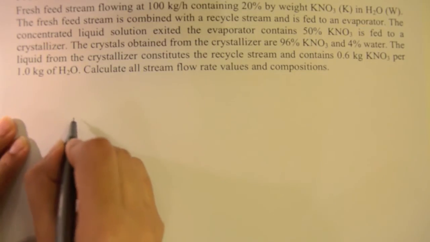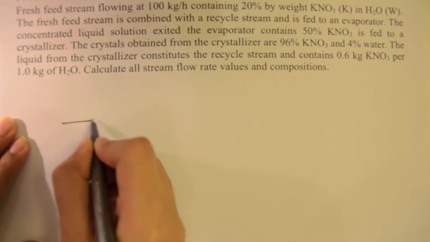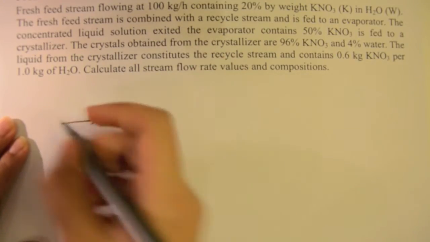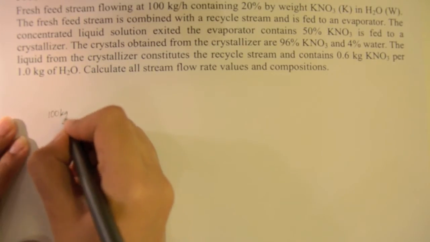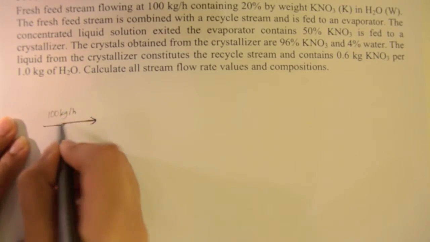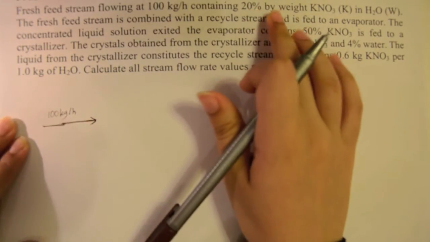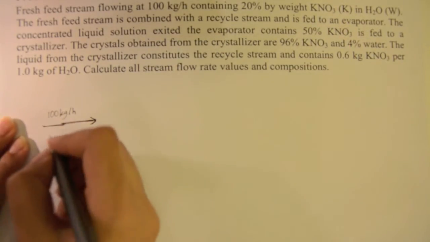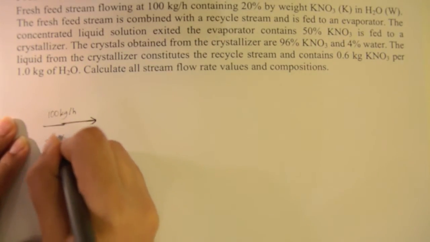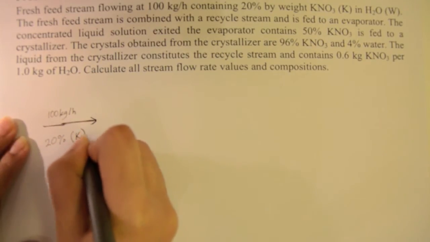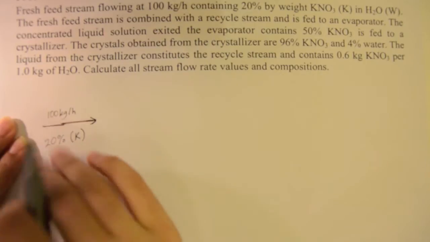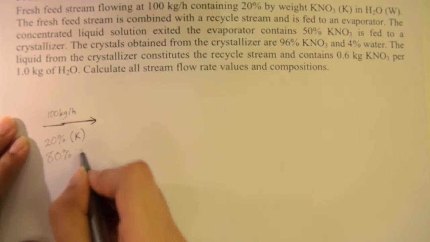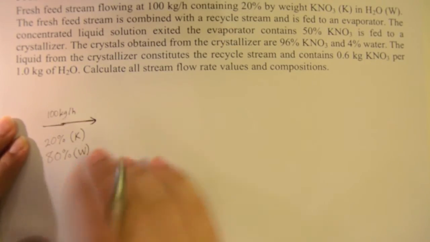So there is a stream here, which is the fresh feed stream, and it's 100 kilograms per hour, containing 20% by weight KNO3 and H2O, which means that K is 20%, and the rest, which is 100 minus 20, it's 80% for W, which is the water.